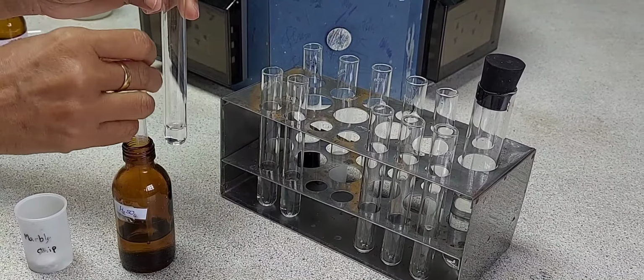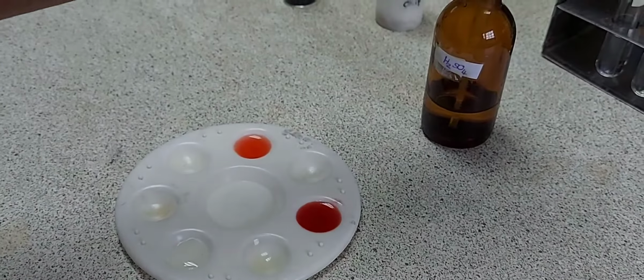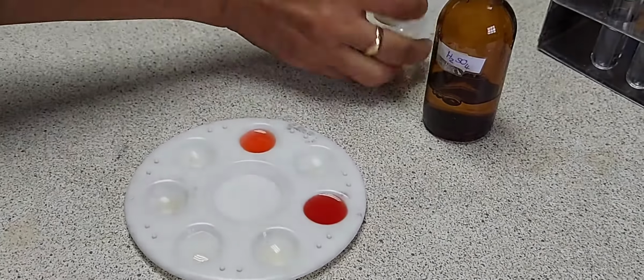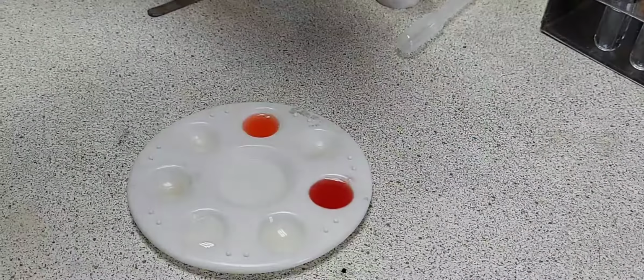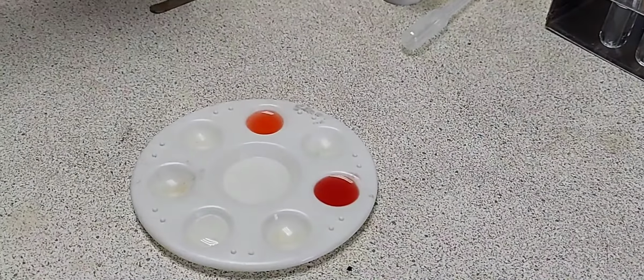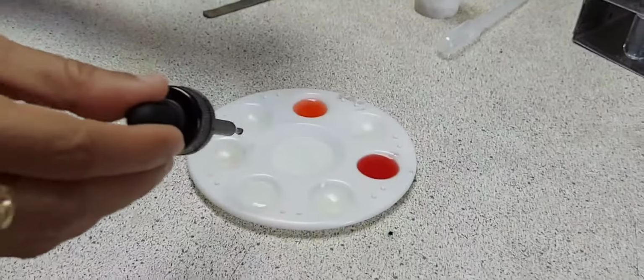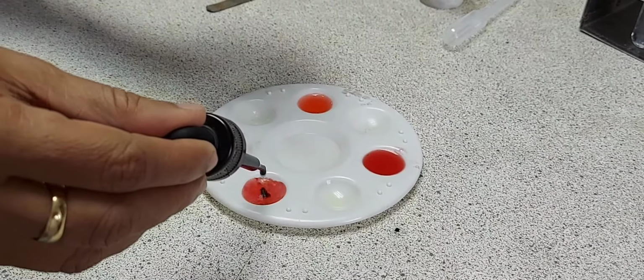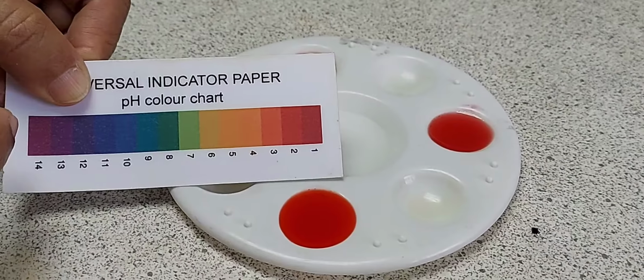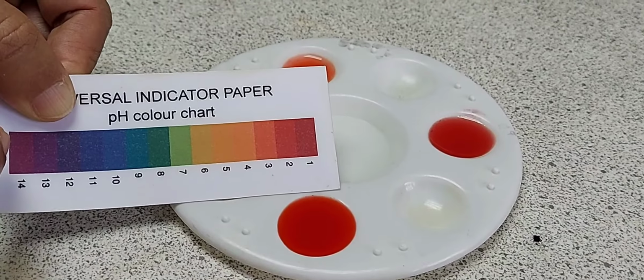A few drops into the spotting tile. And then I'm going to add the universal indicator to the sulphuric acid and measure its pH using a pH paper. So it's between 1 and 2, so it's a strong acid.